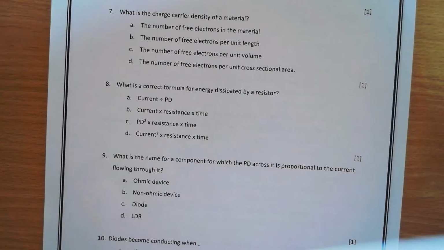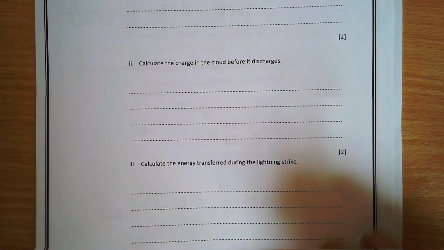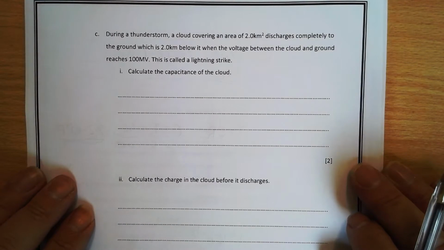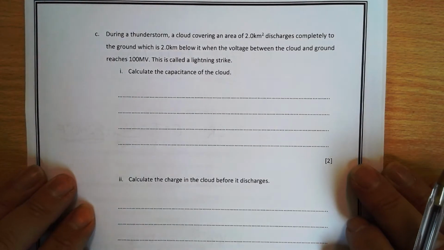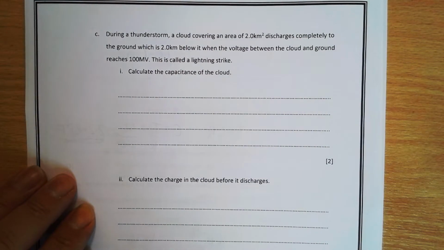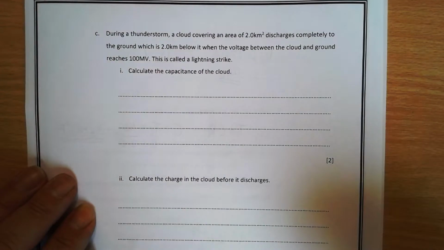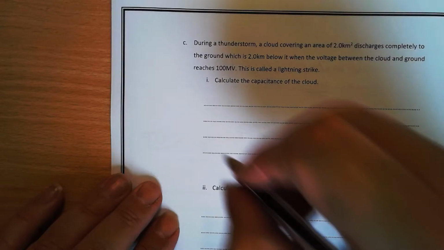So we're now on to the last part. Now this is one that you might do in class sometimes. You've got a thunderstorm with a cloud covering an area of 2 square kilometers, which discharges completely to the ground, which is 2 kilometers below it, when the voltage between the cloud and the ground reaches 100 million volts. This is called a lightning strike. Okay, you might be thinking, what on earth is this? Well, it's a capacitor. If you think about it, in a thunderstorm, you've got your cloud.